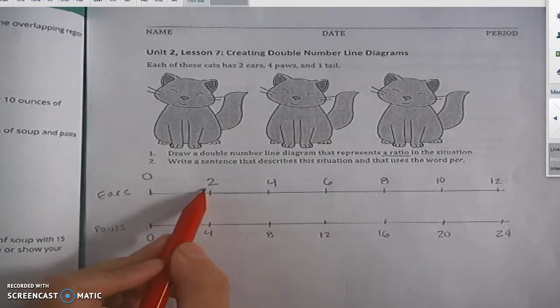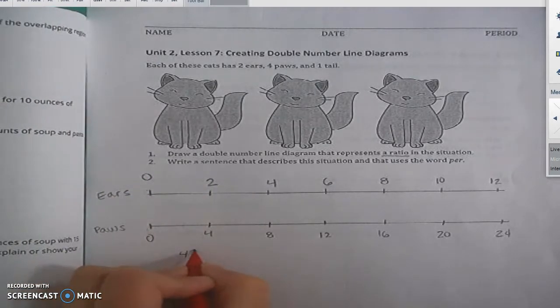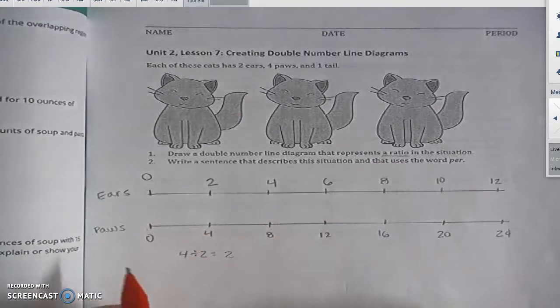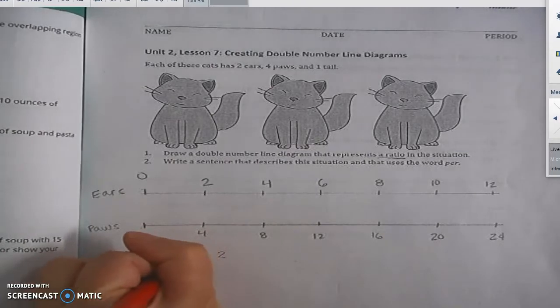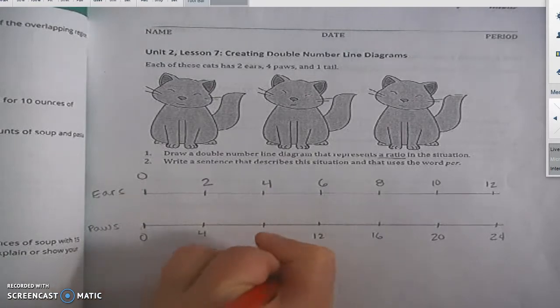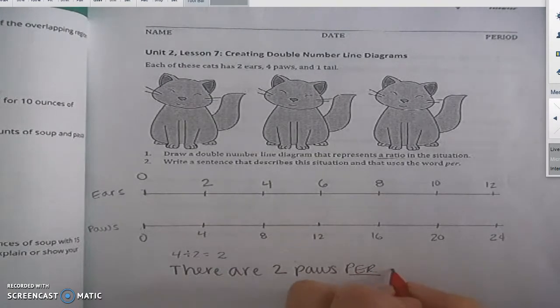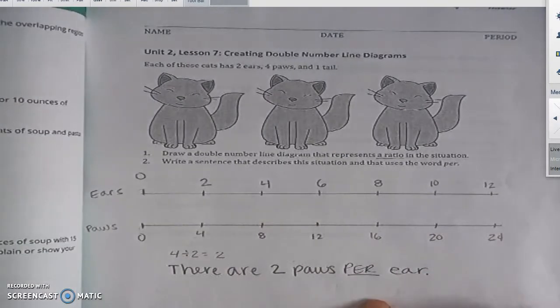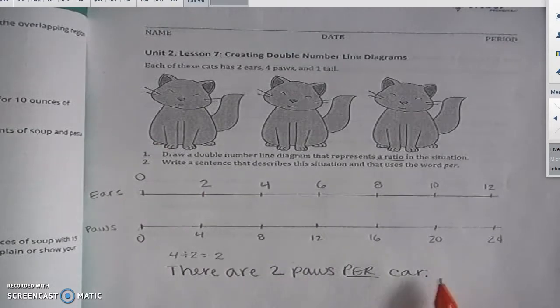So, since there's 2 ears and 4 paws, if I do 4 divided by 2, that means that for every 1 ear, there are 2 paws. So I'm going to write that as there are 2 paws per ear. And I know that's weird to think about it that way because, yeah, we don't talk about cats as having 2 paws for each of their ears, but that's the way it ends up sounding. Okay.